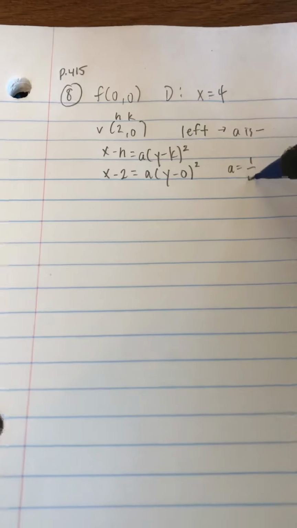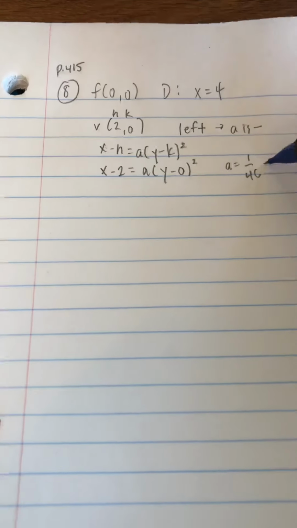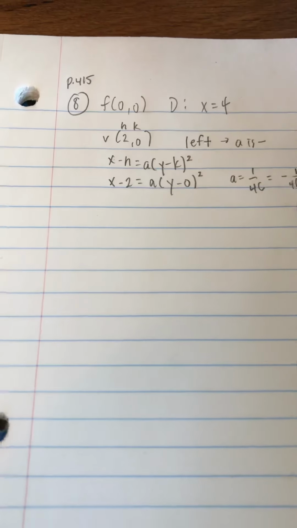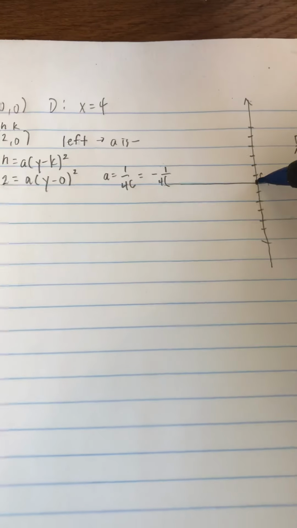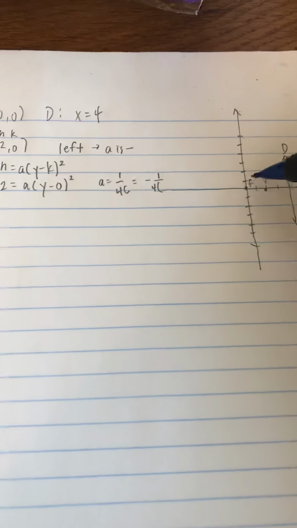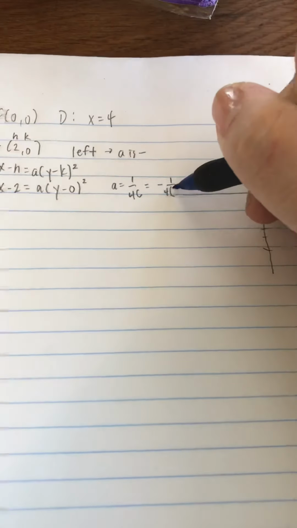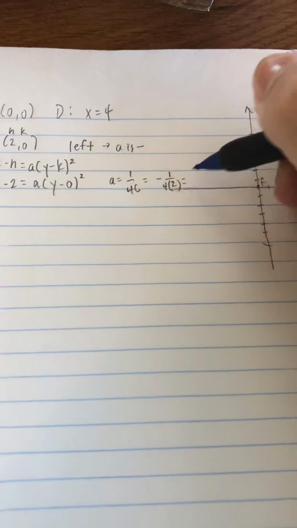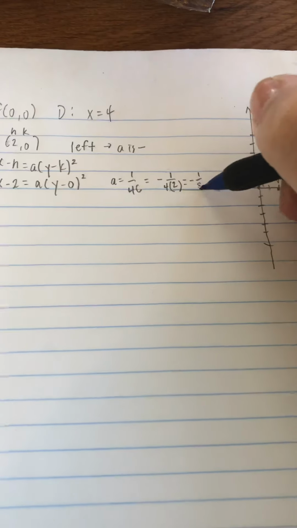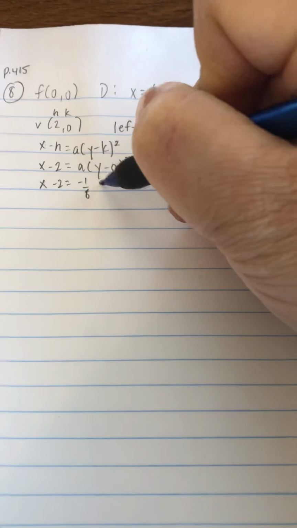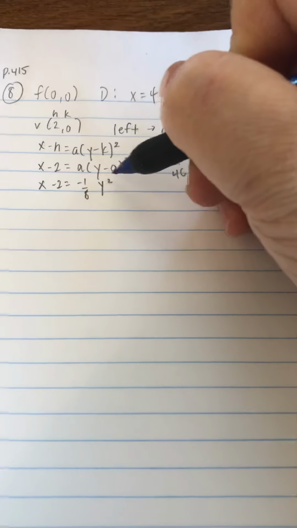a equals 1 over 4c. We said it's negative, so it's going to be negative 1 over 4 times c, where c is the distance between the focus and the vertex. So it's 2 spaces away, so c is 2. That makes a negative 1/8. So that means the equation is x minus 2 equals negative 1/8 times y squared, because you don't have to leave the minus 0 there.